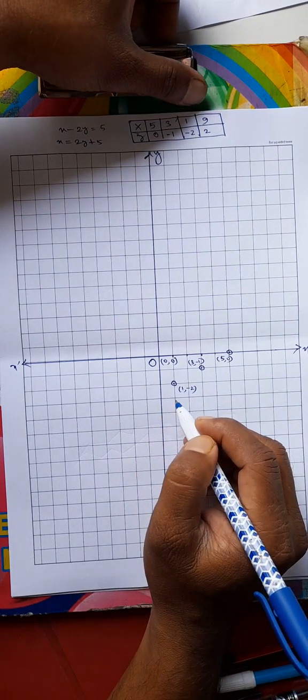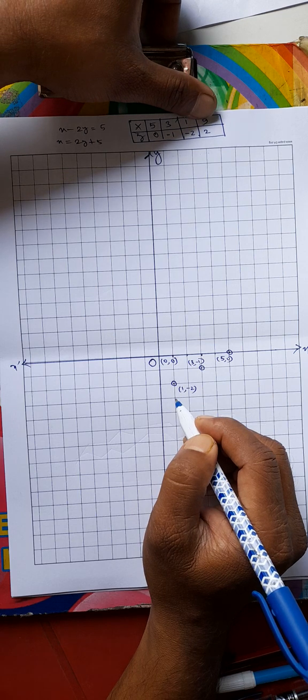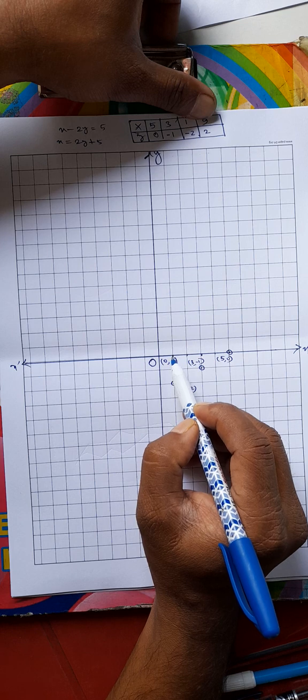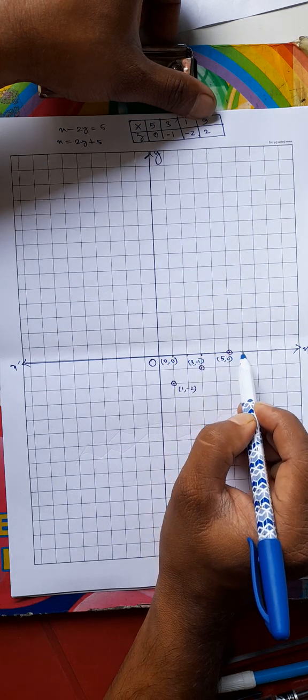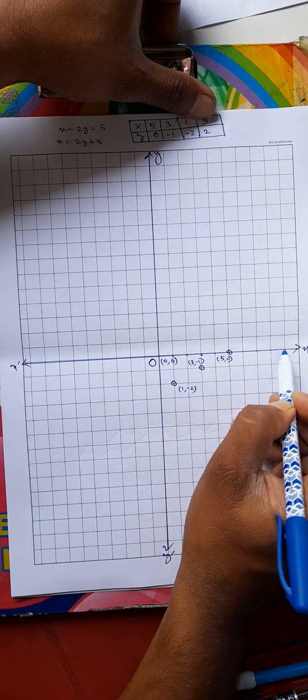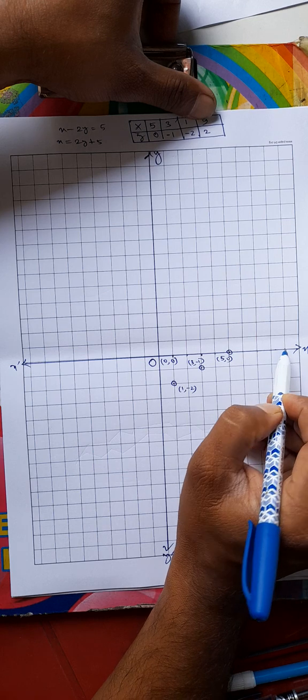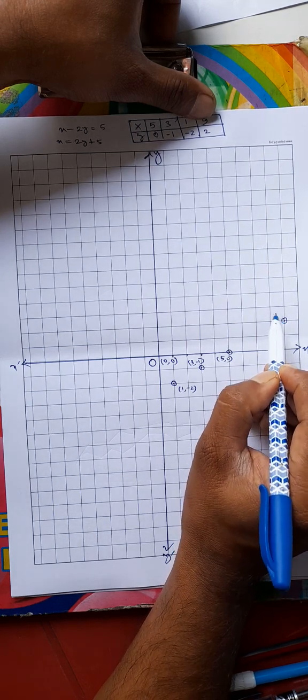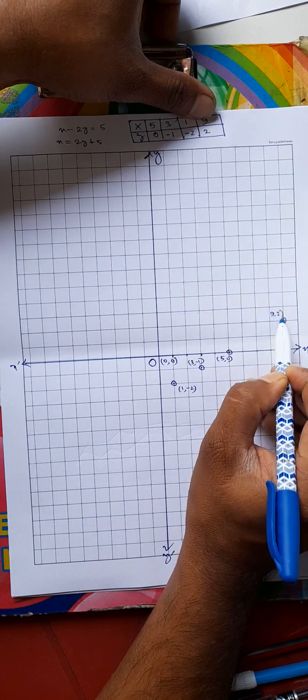The next coordinate is x equal to 9, y equal to 2. So counting 1, 2, 3, 4, 5, 6, 7, 8, 9. Y equal to 2 this time is positive, so it is in the first quadrant. This point reflects 9, 2.